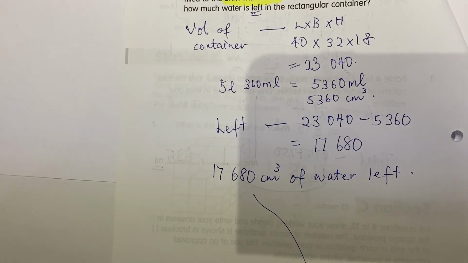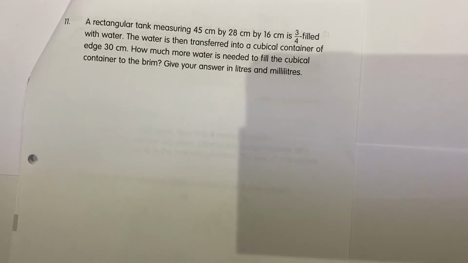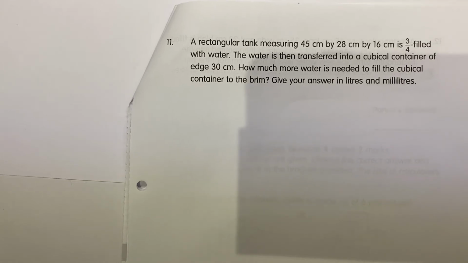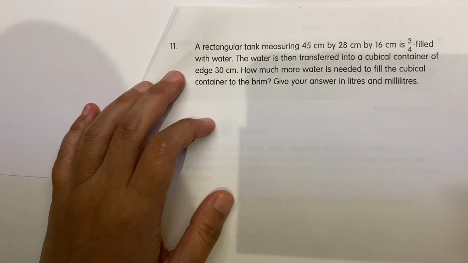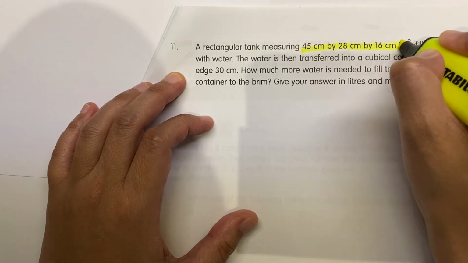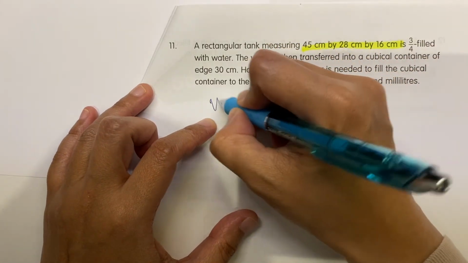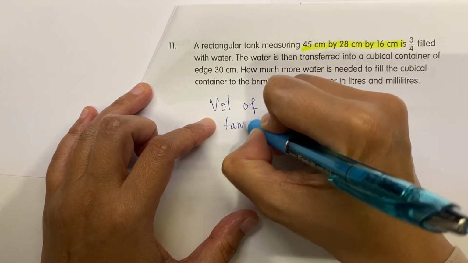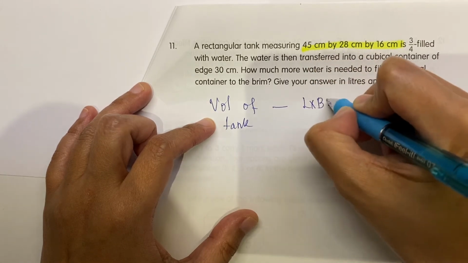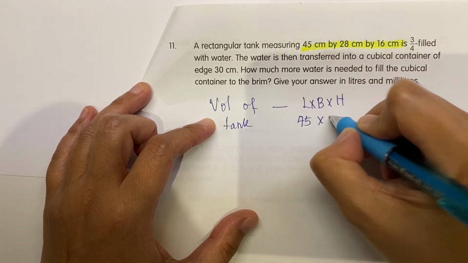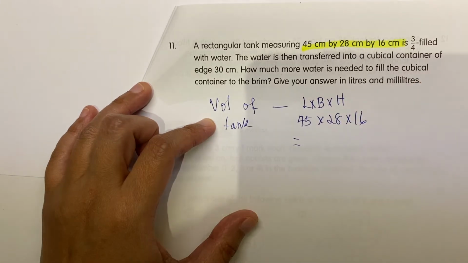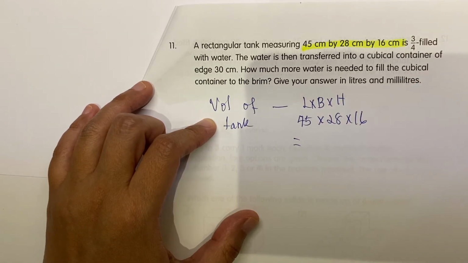All right, now let's move on and let's do question 11. Okay, a rectangular tank measuring 45 centimeter by 28 centimeter by 16 centimeter is 3/4 filled. So first step, all you need to do is to find the volume of the tank first. So volume of tank. Okay, so that's length times breadth times height, 45 by 28 by 16. All right, so you should be getting that volume first.